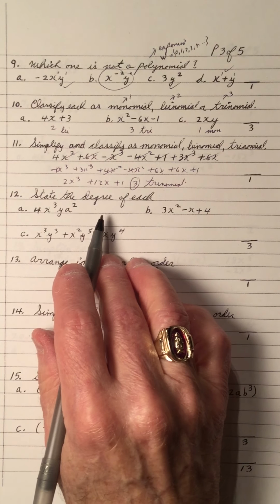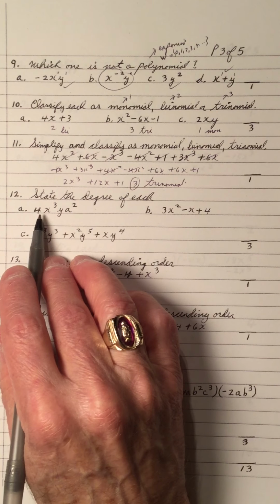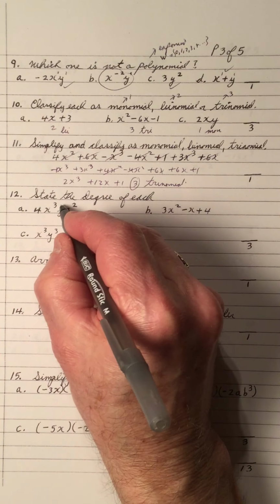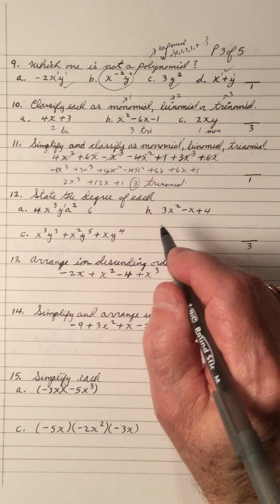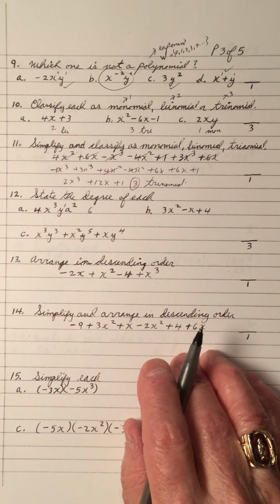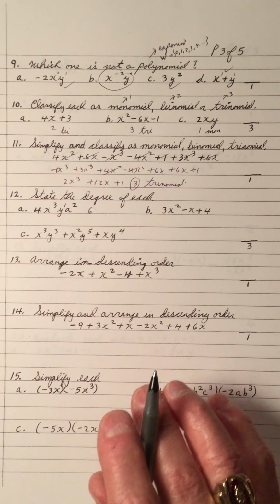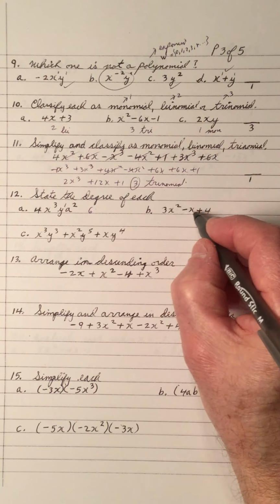The degree of a monomial is you add up the exponents. So that's a 3, a 1, and a 2. So they add up to 6. So the degree is 6. But when you have a binomial or a trinomial or a polynomial, you pick the largest degree of any one term. So this is a trinomial.